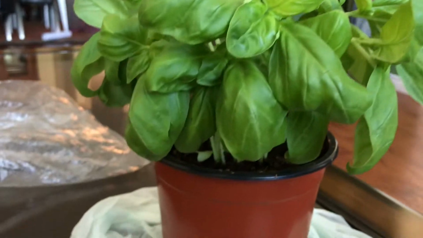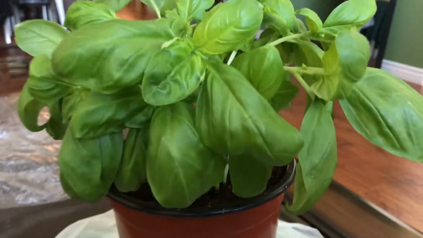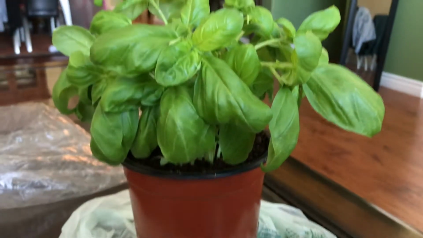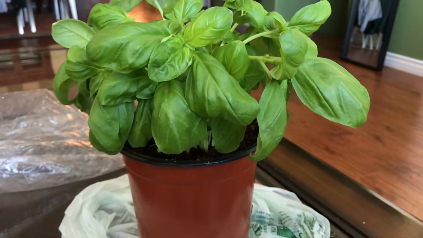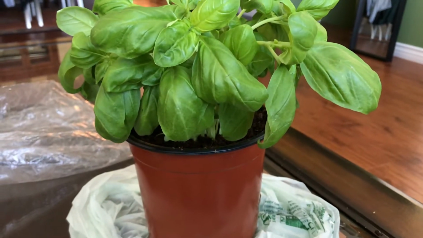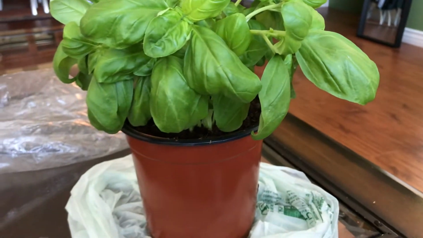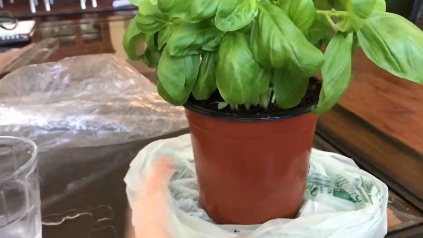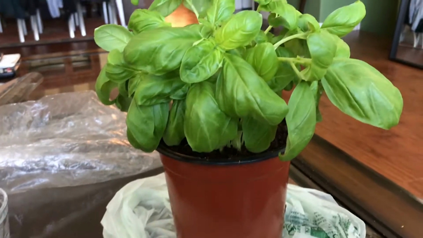Alright, so now I'm going to go ahead and put a plastic bag over the plant and then leave the plant in sunlight for a couple of hours. And then when we come back, we're going to go ahead and see what happened to the water. Where does the water go?